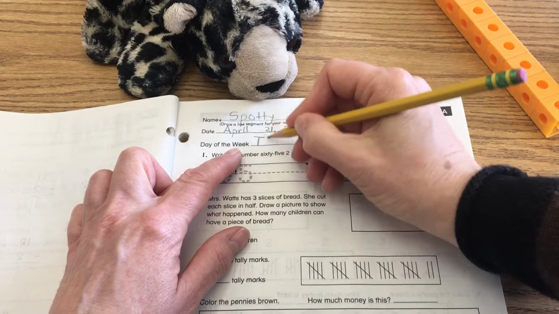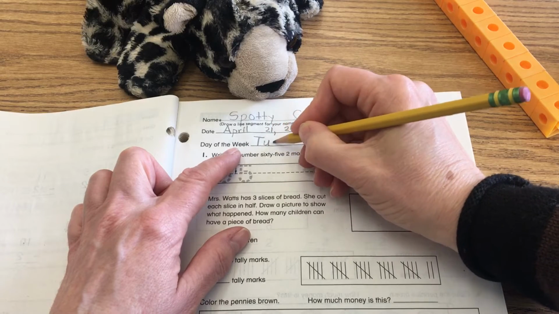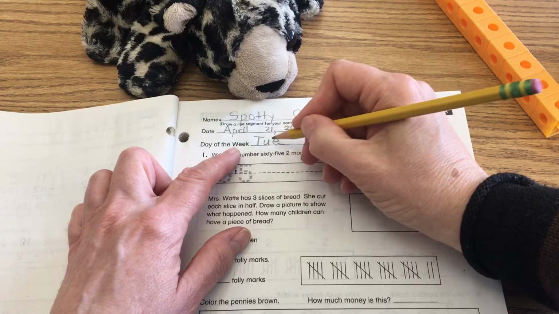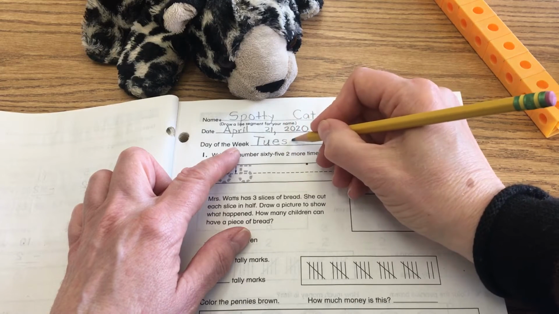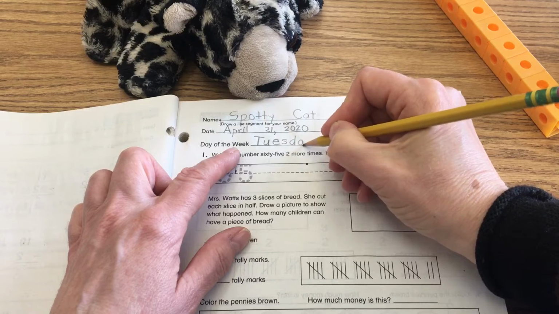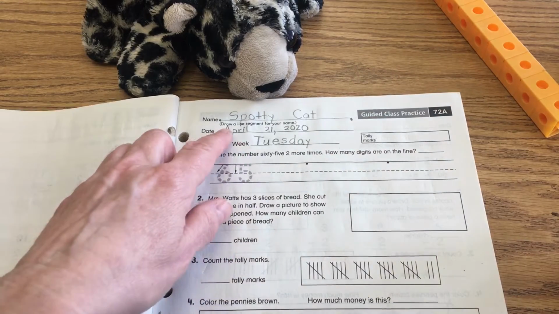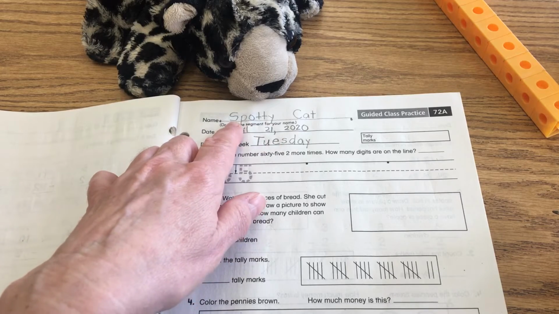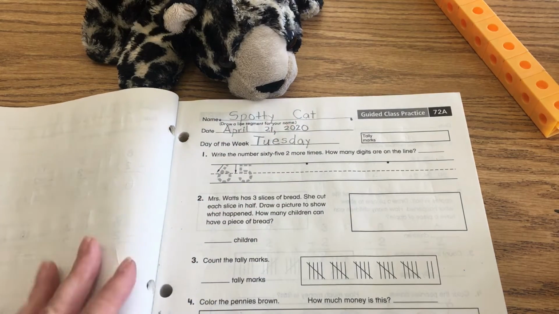We've got Spotty Cat here, and he always comes out on Tuesday. So Tuesday is capital T. It is a name, U-E-S-D-A-Y. Just like April is a name, it's going to have a capital letter. Spotty Cat is a name, so capital letter at the beginning of first name and last name.